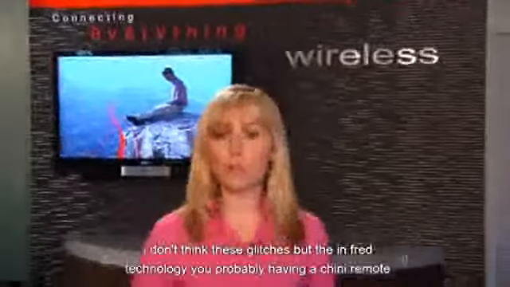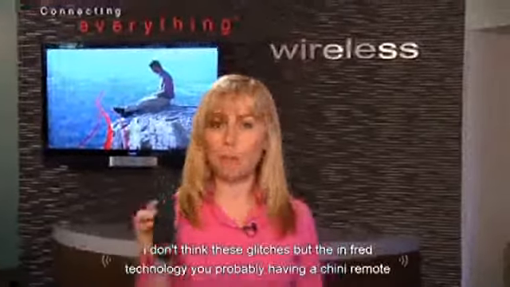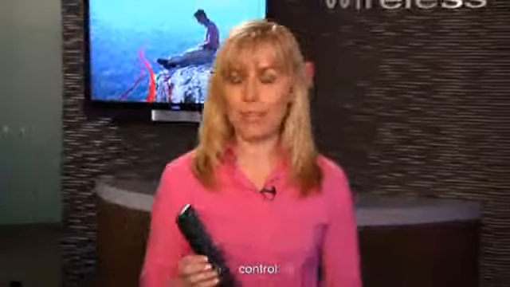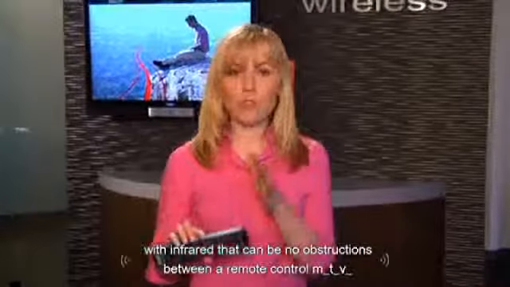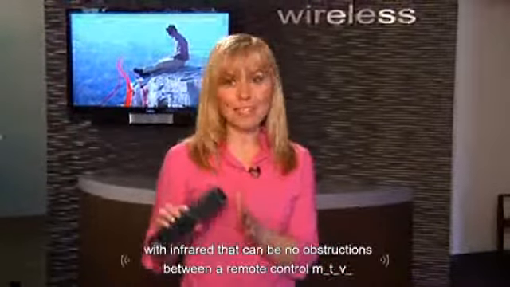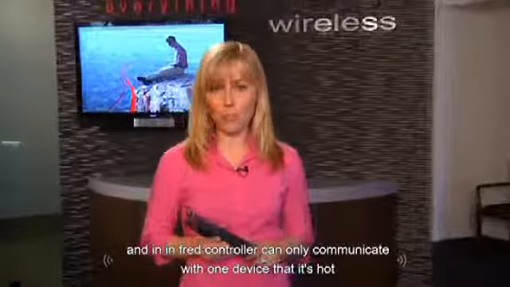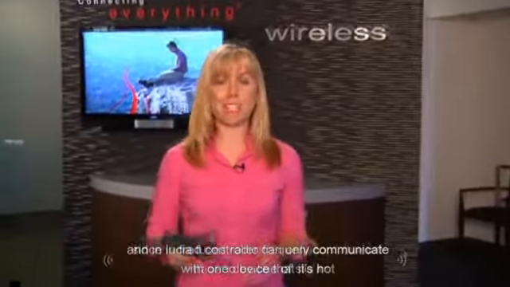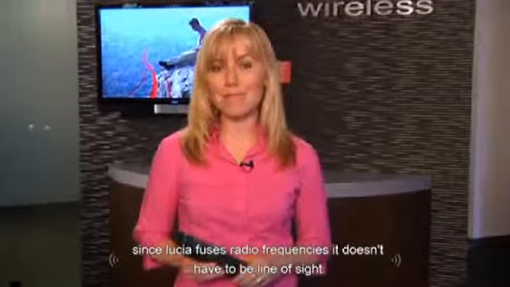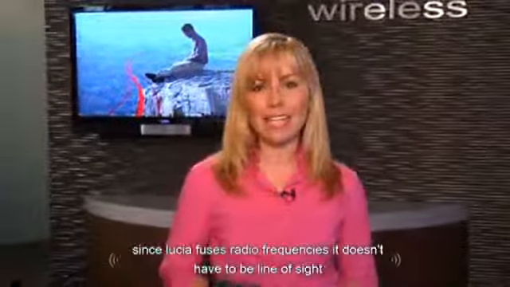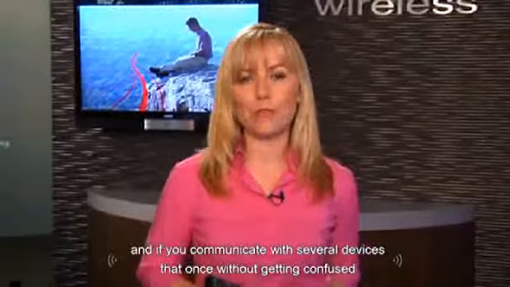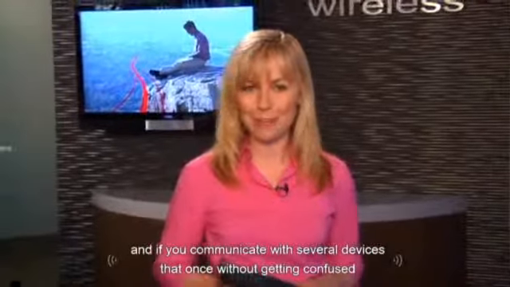Now, don't confuse Bluetooth with the infrared technology you probably have in your TV remote control. With infrared, there can be no obstructions between the remote control and the TV, and an infrared controller can only communicate with one device at a time. Since Bluetooth uses radio frequencies, it doesn't have to be line of sight, and it can communicate with several devices at once without getting confused.